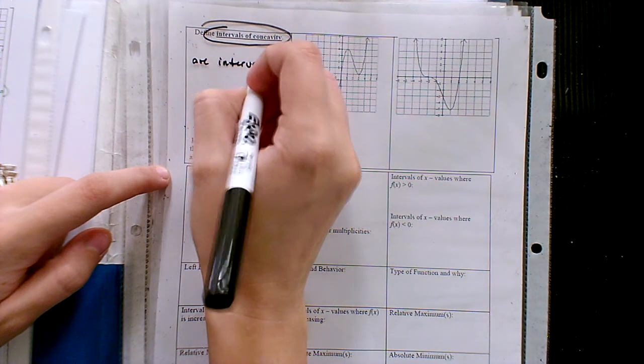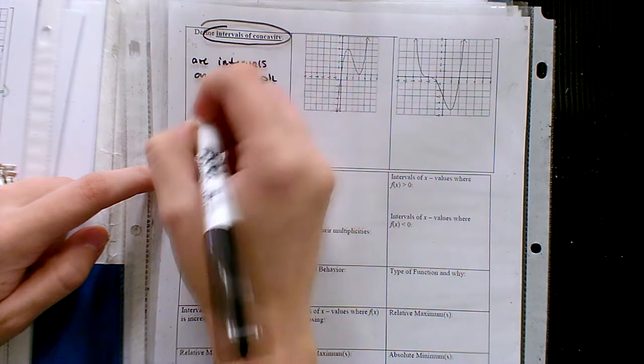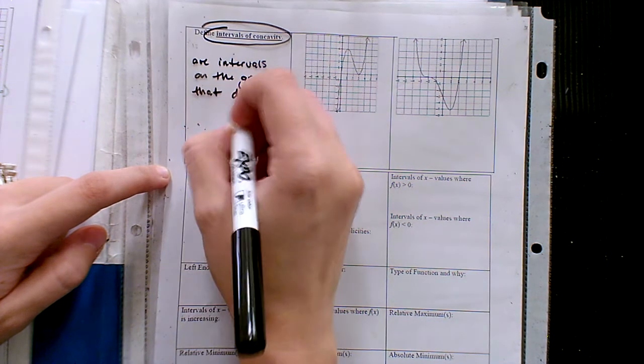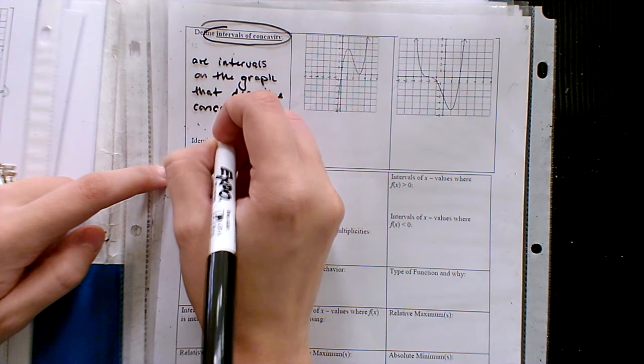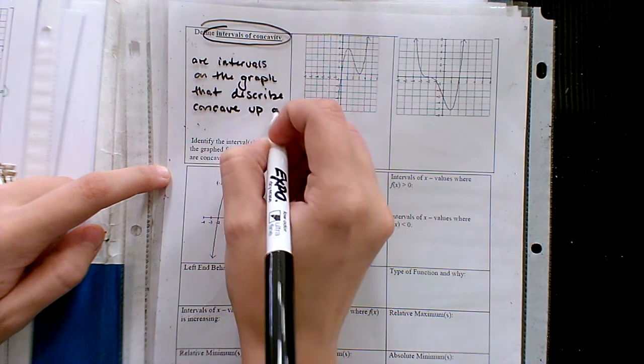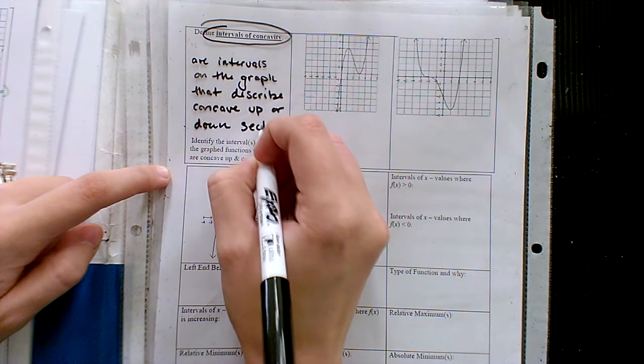are intervals on the graph that describe concave up or down sections.